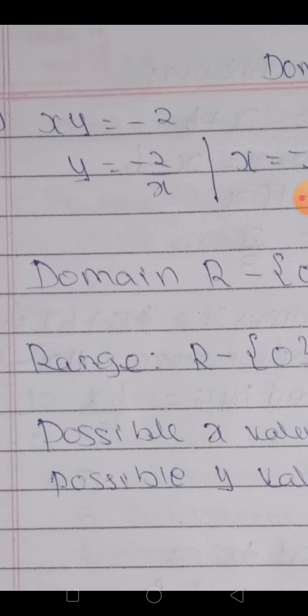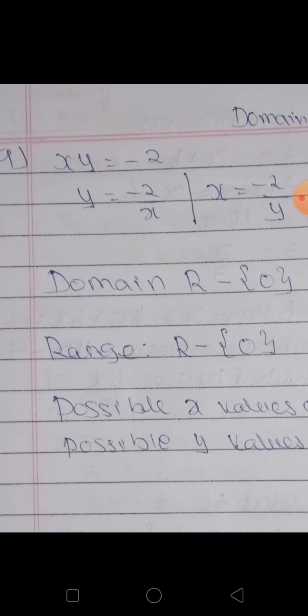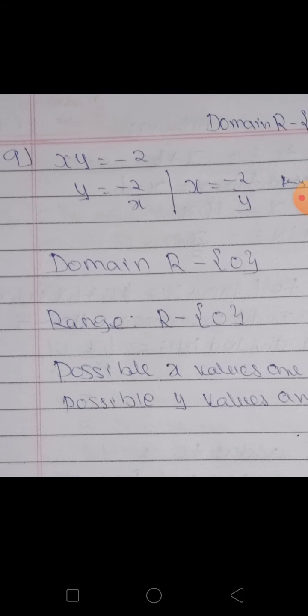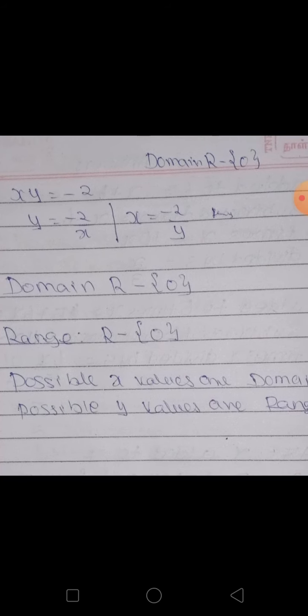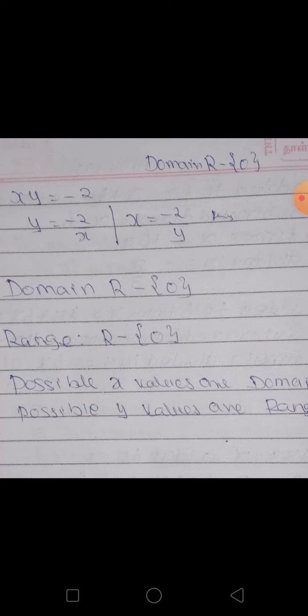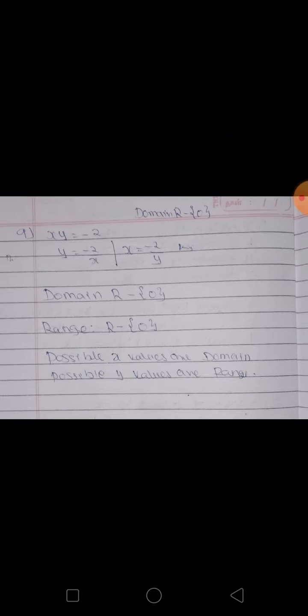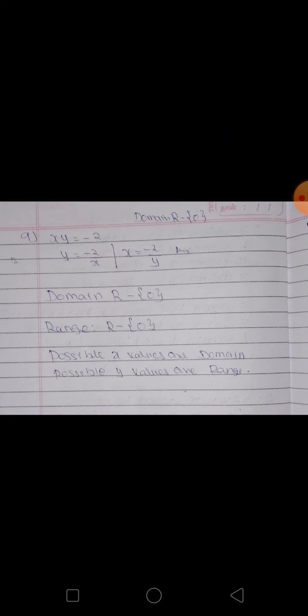So the domain is R minus 0. R means real numbers, minus 0 means we remove 0 from the real numbers. The range is also the same thing. So note it down, very important. Possible x values are the domain, and possible y values are the range. That's it. This is the first question, the easiest one.